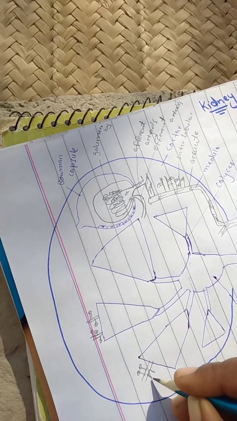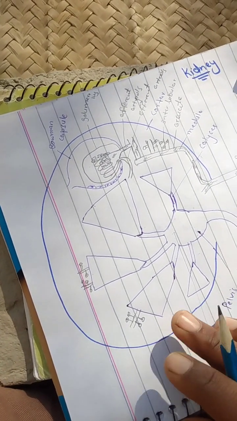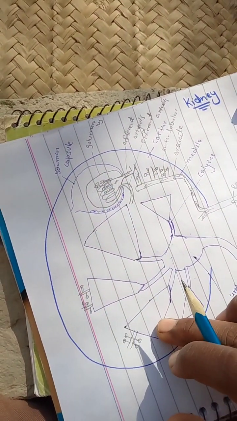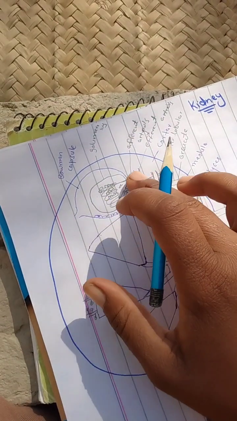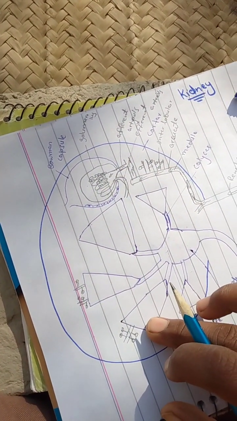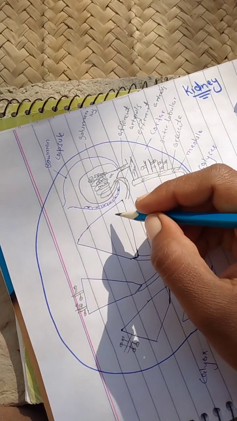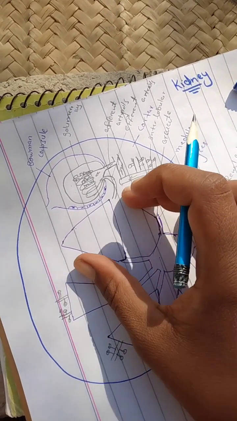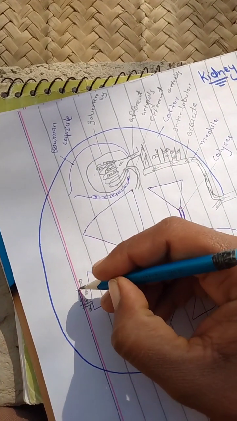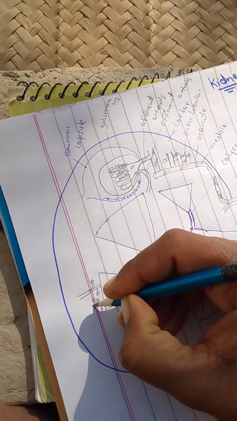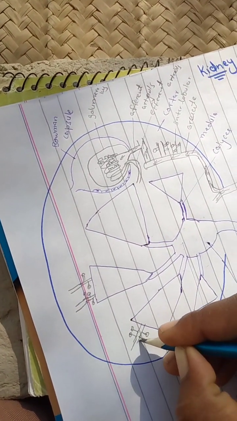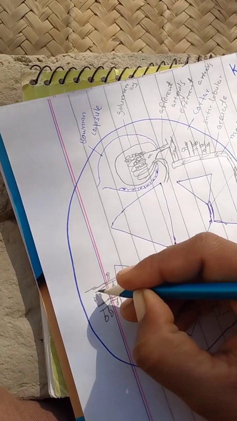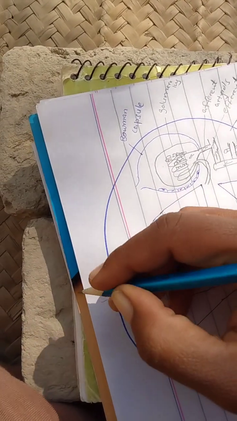The nephron which is present in the cortical region is called cortical nephron, and the nephron which is present near the medulla is called juxtamedullary nephron. So this is the cortical nephron, which is present in the cortical region.